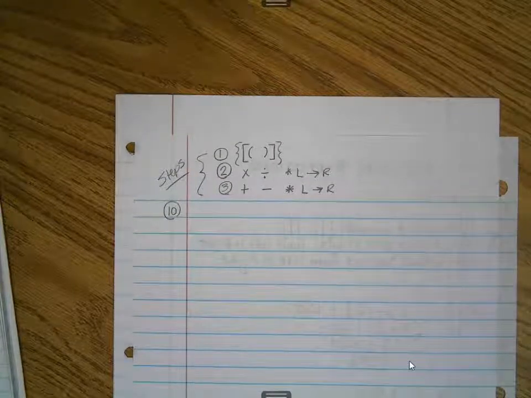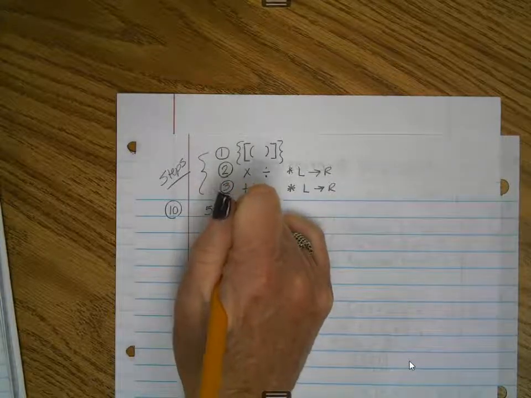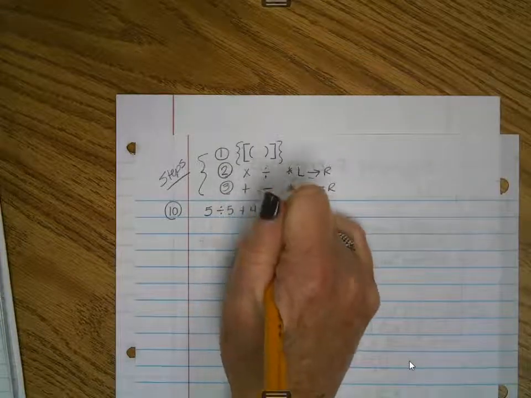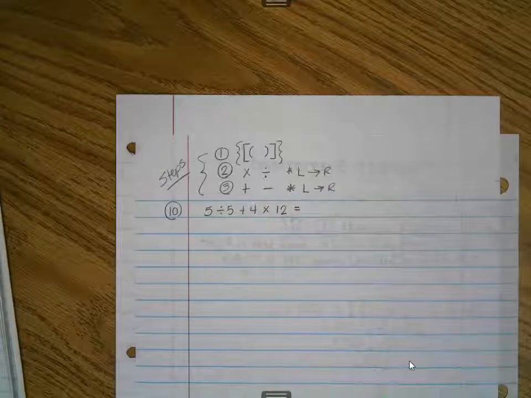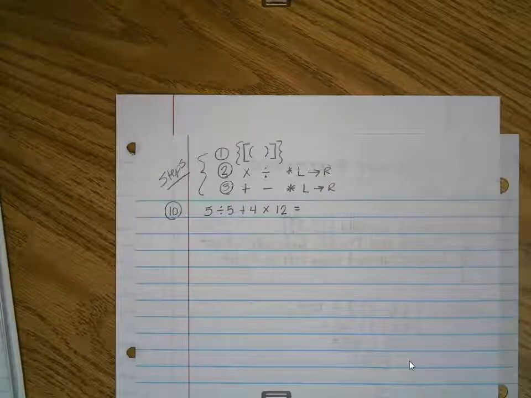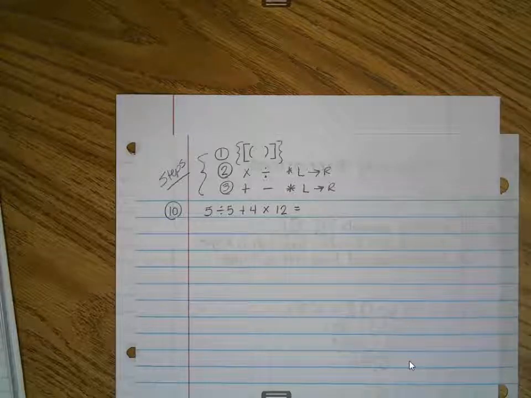So number 10 in the book, we have 5 divided by 5, then we have plus 4 times 12. So I've got 3 operations here, division, addition, multiplication. I don't have any grouping symbols, so step 1 is not going to help me. I'm going straight to step 2. And I'm going to need to multiply and divide, moving left to right.